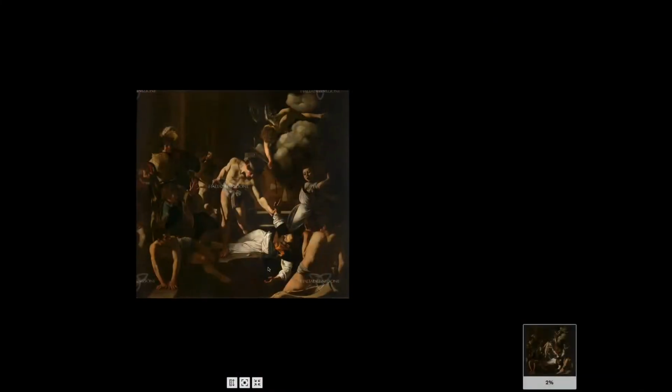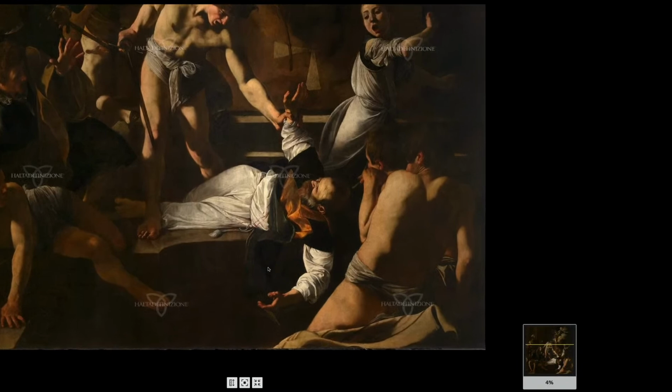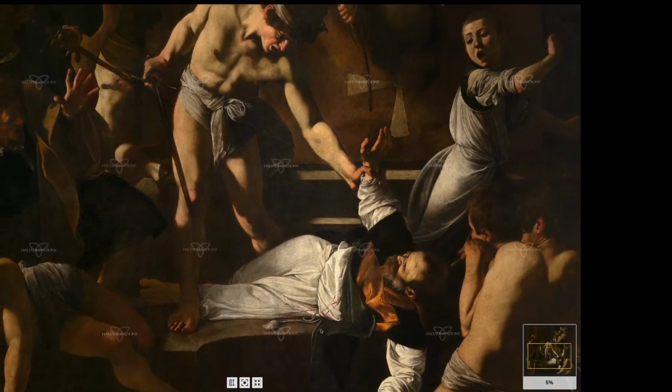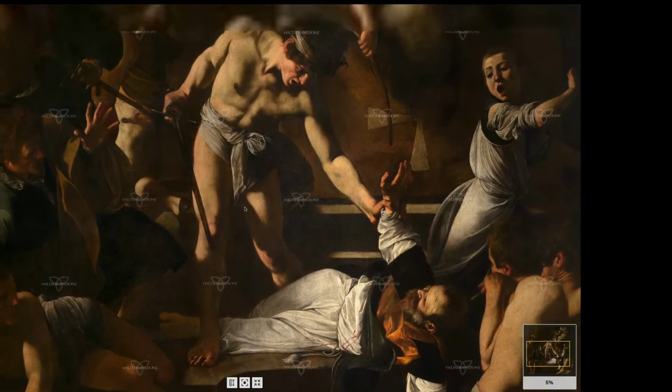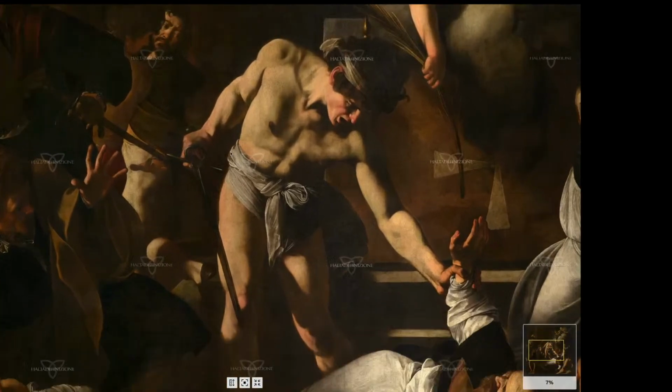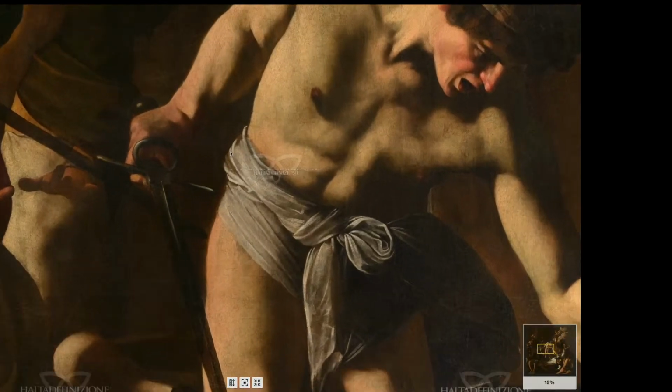So what I want to do is show you some close-up images that I pre-recorded. So let's just take a look at that video of the Martyrdom of St. Matthew. So this is Alta Definizione. You could get very, very close to these paintings, and analyze the way that they're painted, by just getting close.